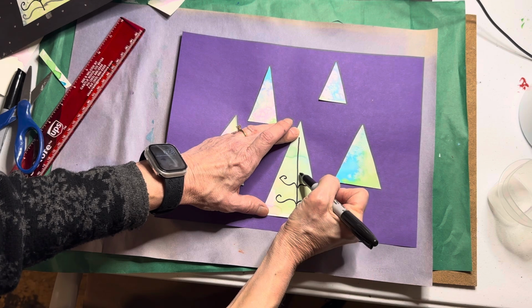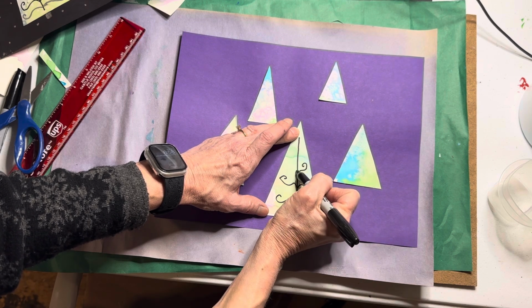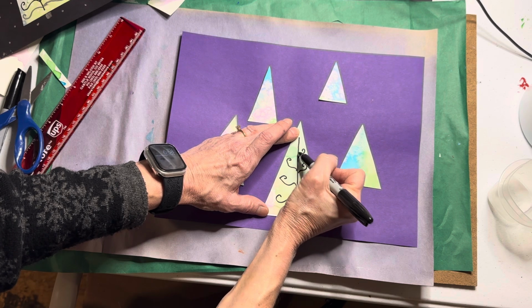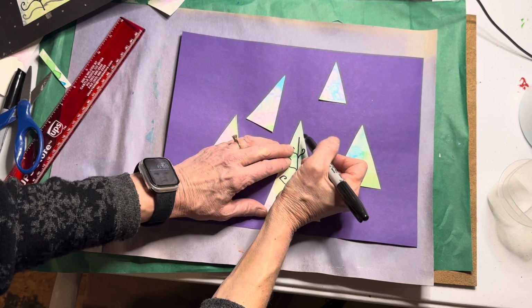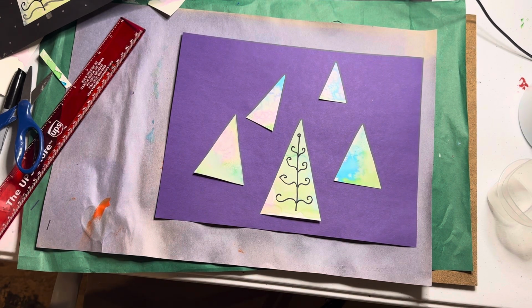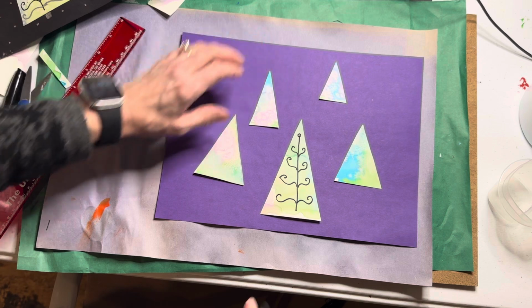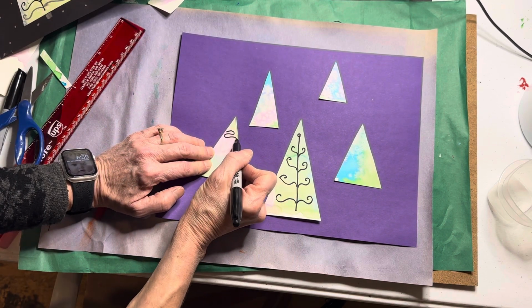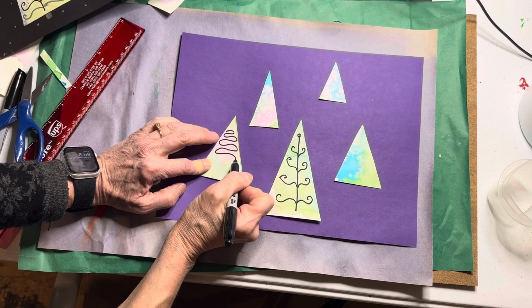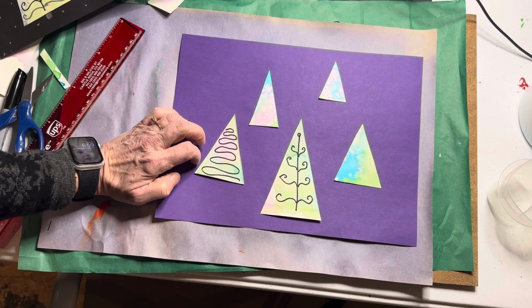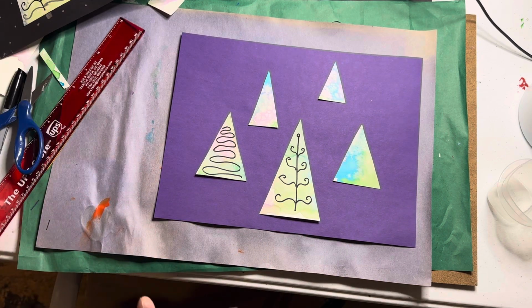Whoops, I got kind of messed up right there. I'm not going to worry about that. Does not have to be perfect. And I think I'll just do a little circle right there. And so very, very simple. And I could just even make a little loopy line that gets larger as it goes down. You can use your imagination and do any kind of designs you want.